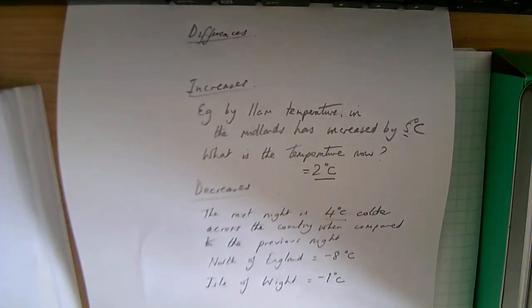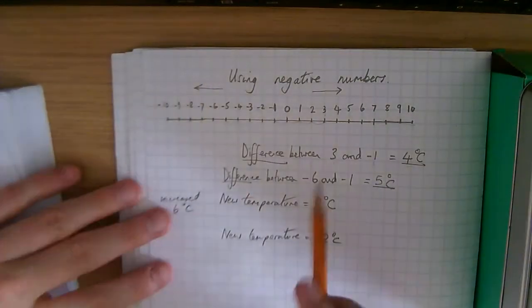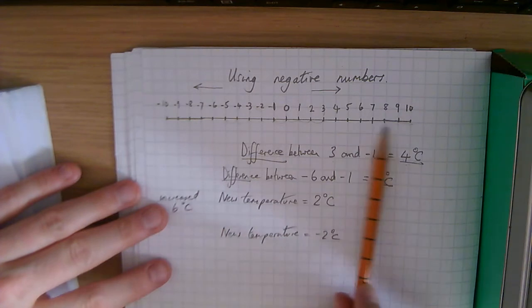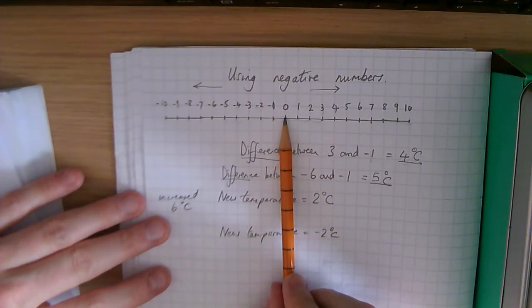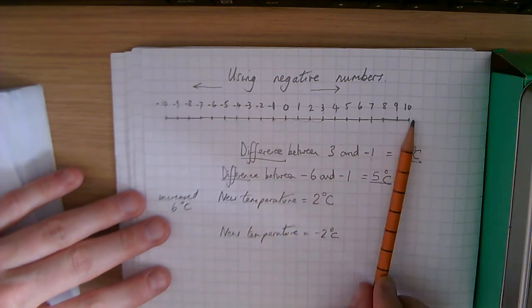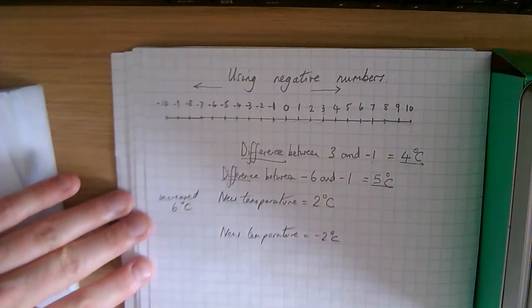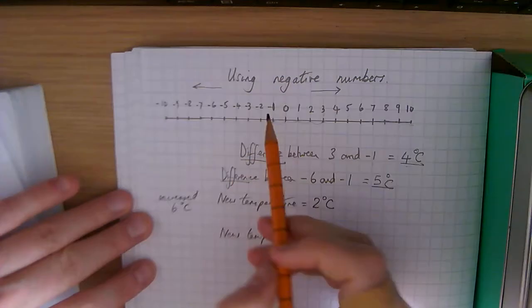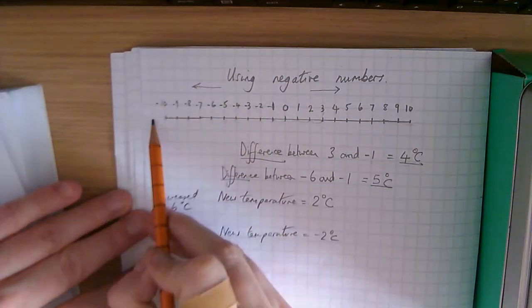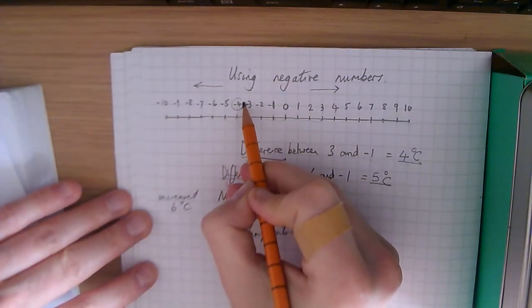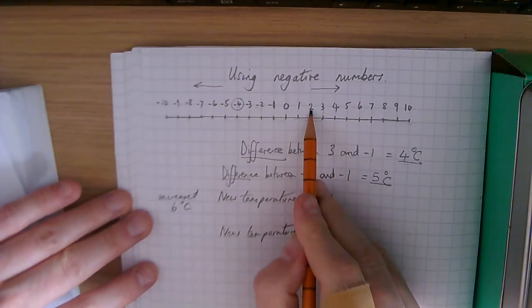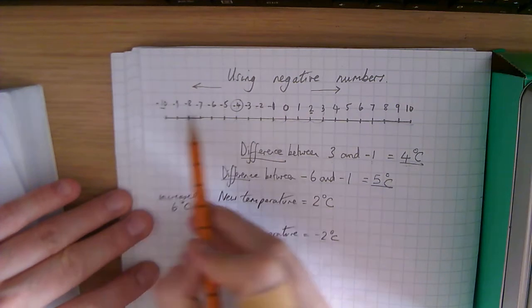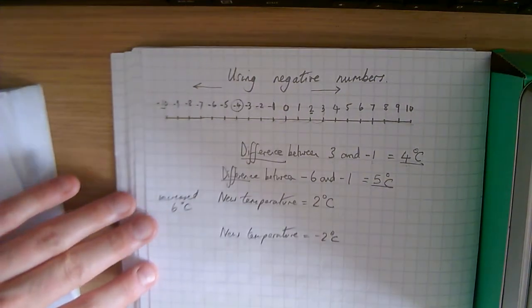So that's how you work out negative numbers. Just a quick recap. Use a number line, write it out like this if you haven't got one. And remember, 0, neither negative or positive. Positive numbers to the right, negative numbers to the left. Really important thing to remember is that the value decreases as you go to the left. So remember, negative 4 has a lower value than positive 2, and obviously negative 10 would be lower than negative 4.